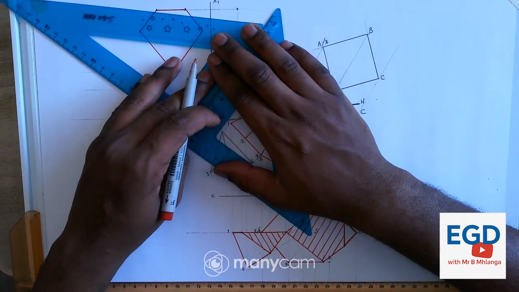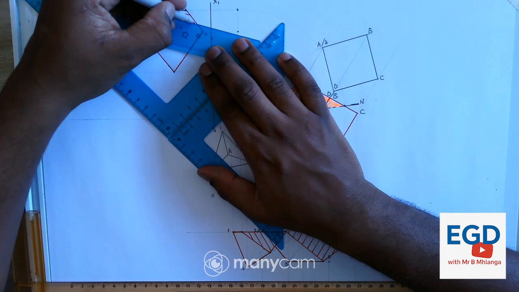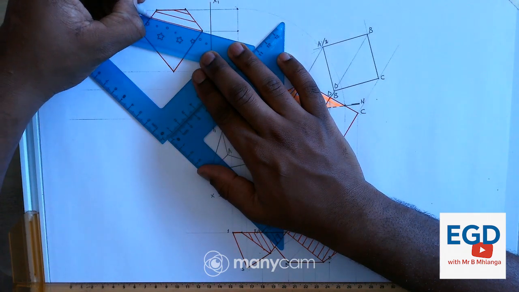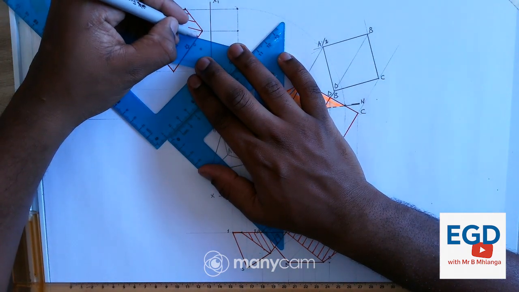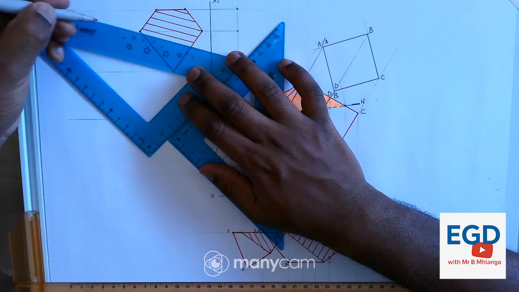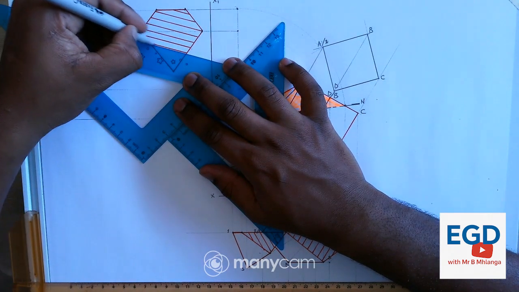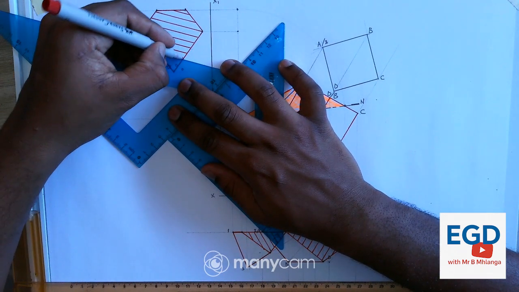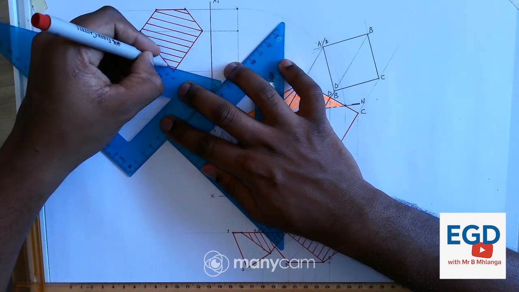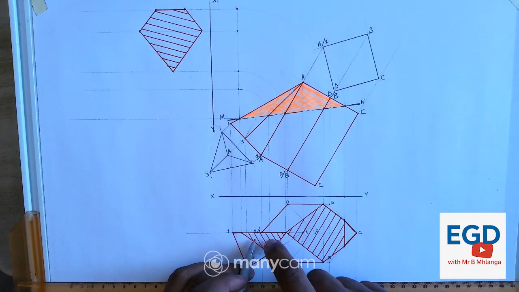And then now I can just hatch the true shape of the cut surface, like that. Just hatch the surface. Like that. Just like that.